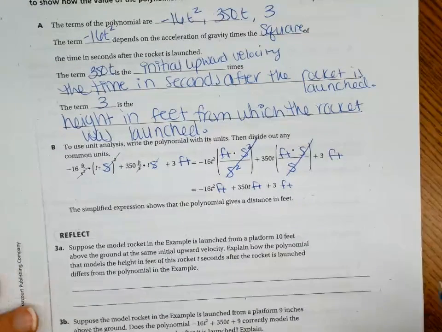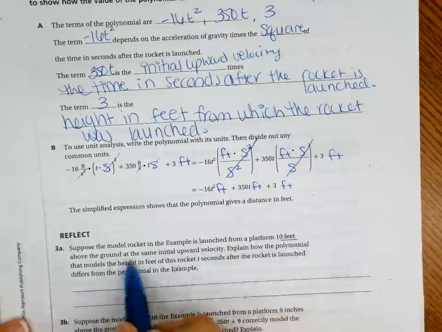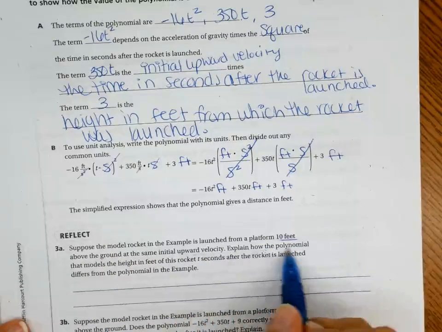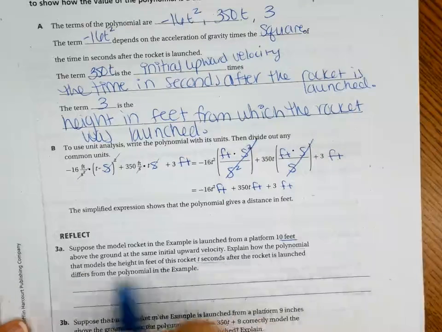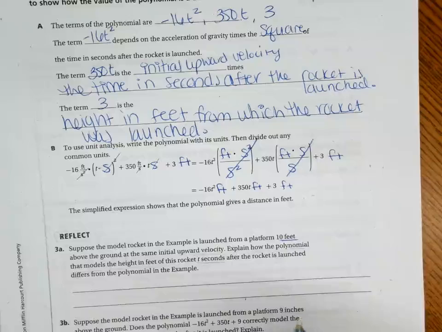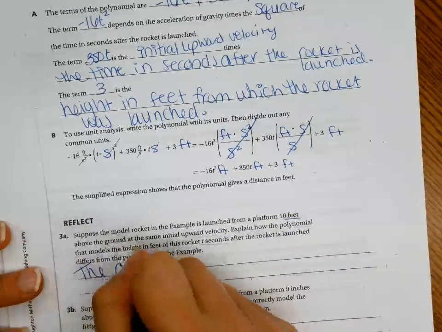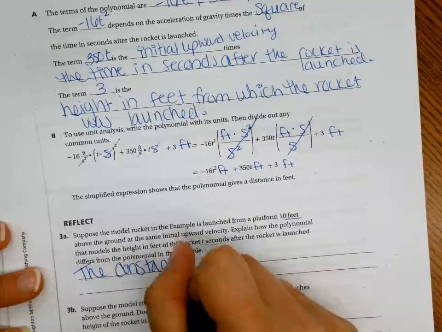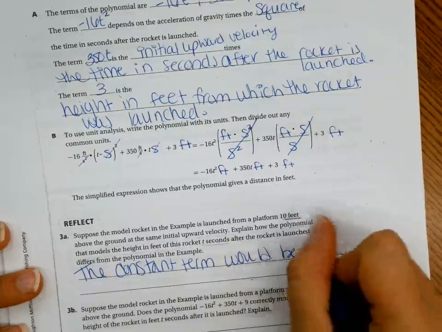Suppose the model rocket, in an example, is launched from a platform 10 feet above the ground at the same initial upward velocity. Explain how the polynomial that models the height in feet of this rocket t seconds after it is launched differs from the polynomial in the example. So the constant term would be 10 instead of 3, right?